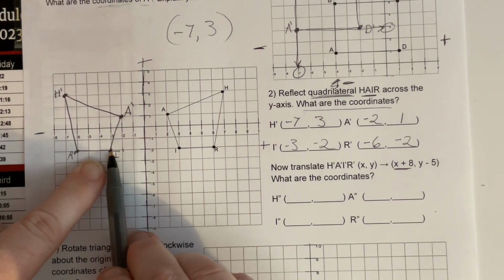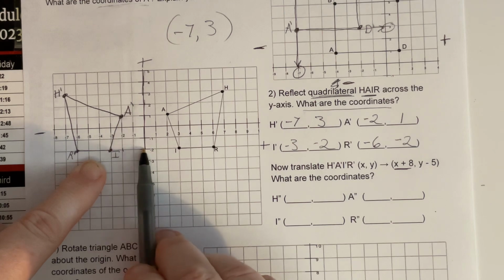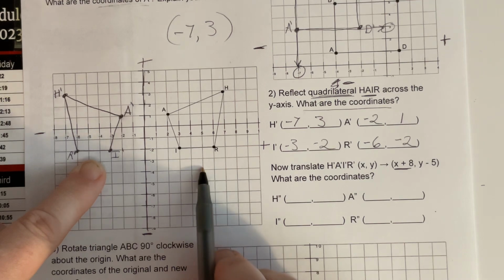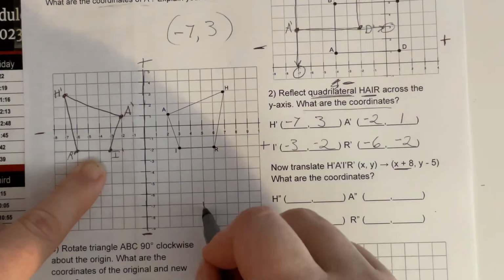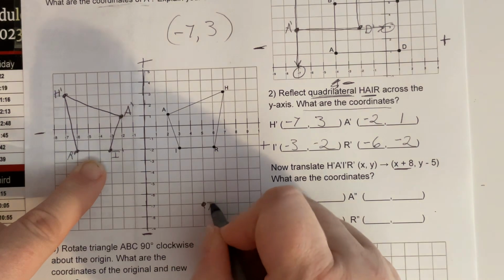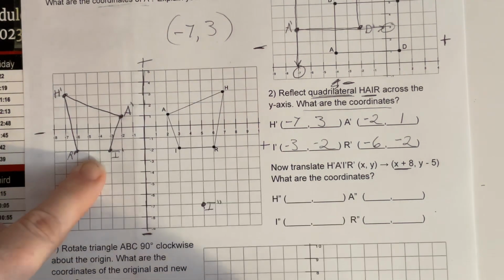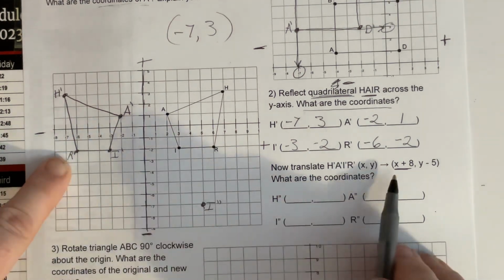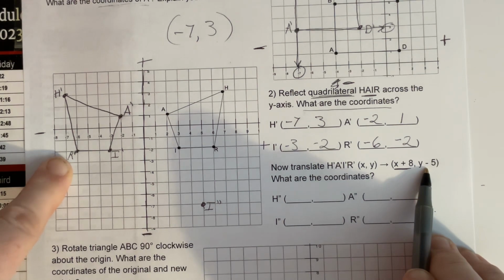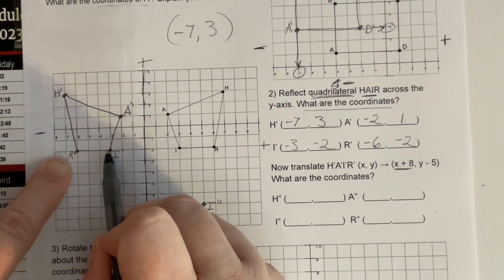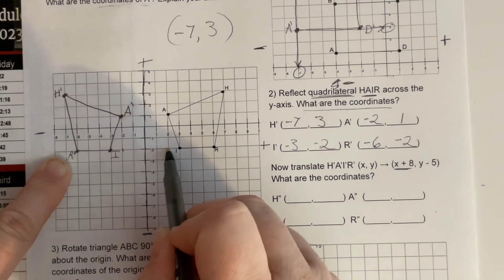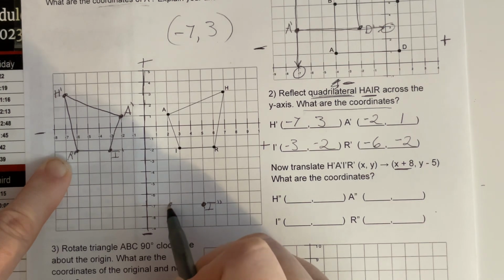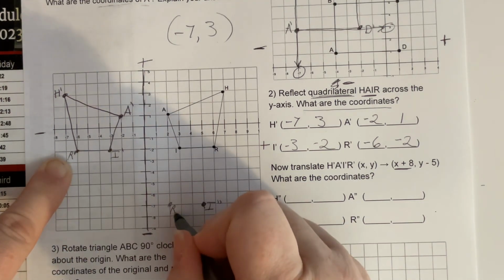Let's start here. +8, 1, 2, 3, 4, 5, 6, 7, 8, and then down 5. 1, 2, 3, 4, 5. Right here. This will be I. And now we've moved it for the second time, so we're gonna put 2 little hash marks. Okay? Let's try the next one, R. We're gonna go over 8 and down 5. Here we go. 1, 2, 3, 4, 5, 6, 7, 8, down 5. 1, 2, 3, 4, 5. Okay? That's letter R, 2 marks.